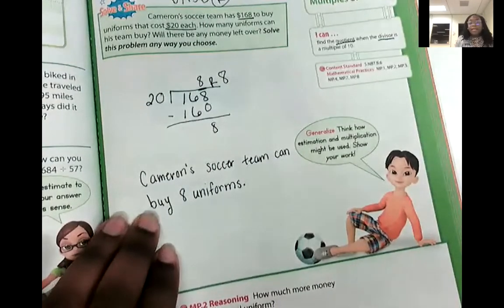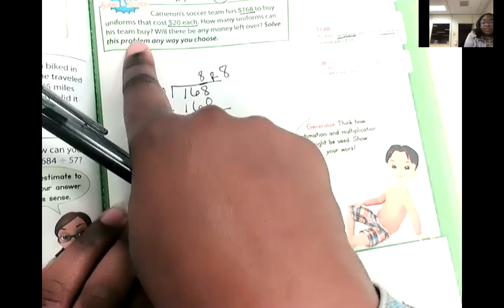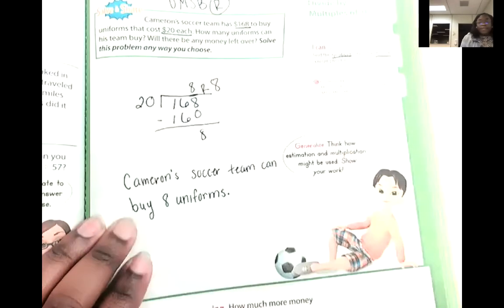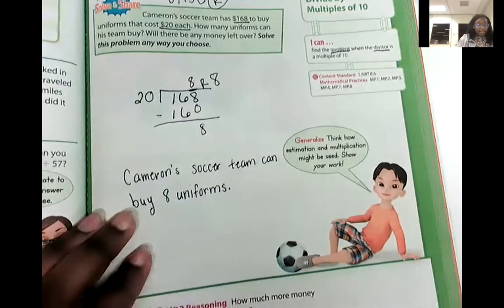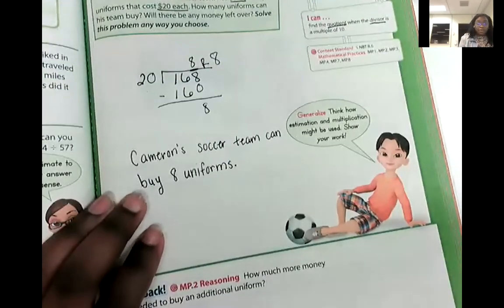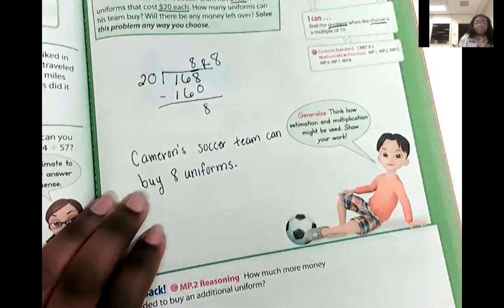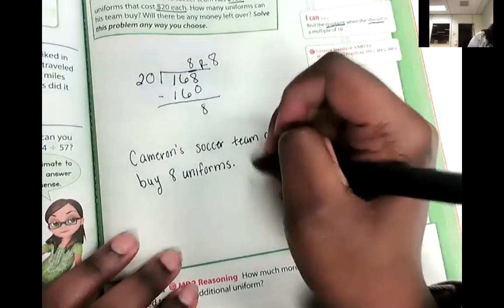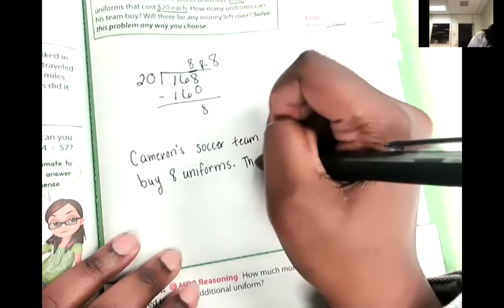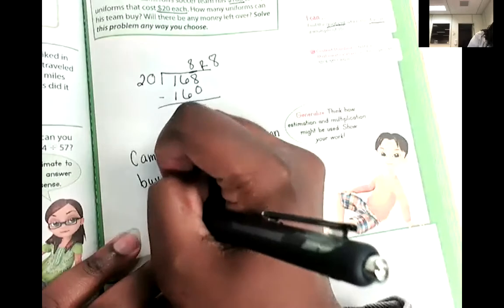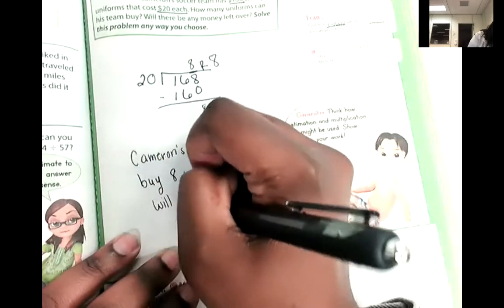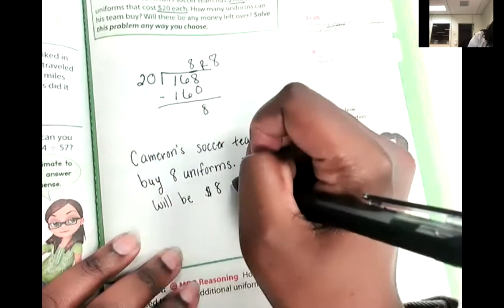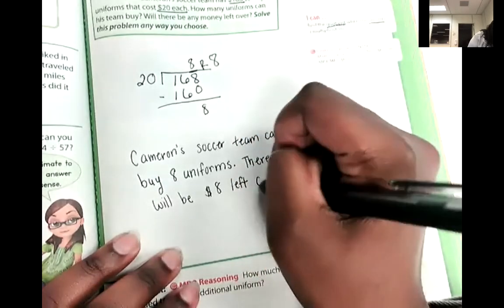Nope, no, I'm not. I answered one question, but did I answer the other question? No, I didn't. So I need to go back and look now and figure out how can I answer the second question. Will there be any money left over? The leftover is my remainder, what remains. So how much money do I have left over? $8. There will be $8 left over.